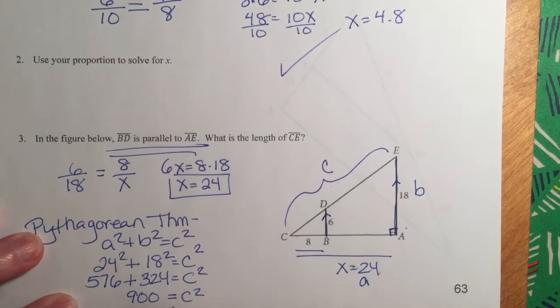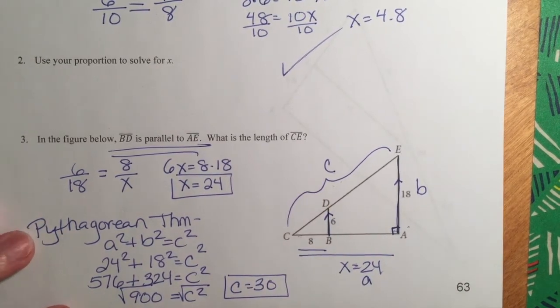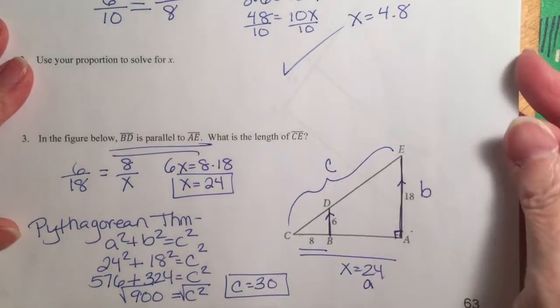We don't want 900 equals c squared, we want c. So we square root both sides, and c is 30. Okay? So that is how we can use the side-splitting theorem as well as the Pythagorean theorem to solve that problem. All right, let's go on to page 65.